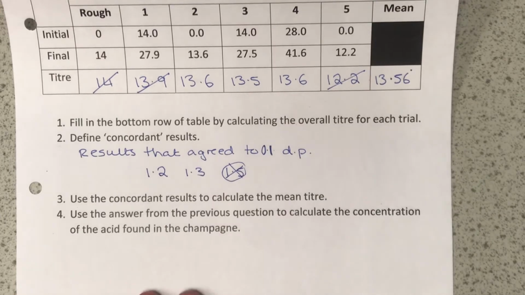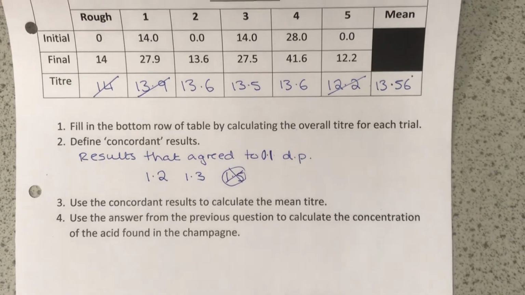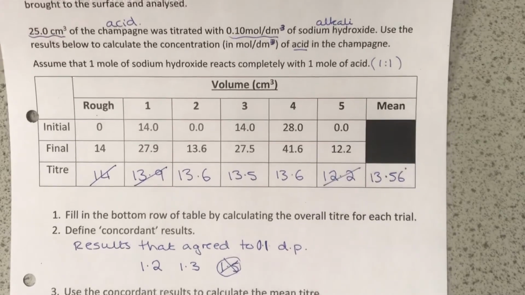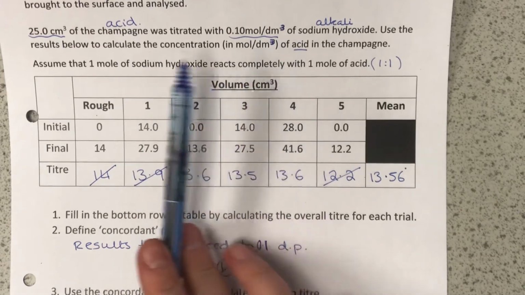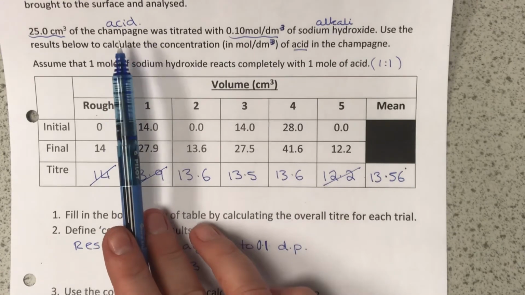Use the answer from part 3 to calculate the concentration of the acid found in the champagne. Okay, just like we talked about in lesson, I'm going to go back to the question and pick out the key bits of information. Now in lesson when we did this, we did a balanced symbol equation first. Here we're not going to worry about the balanced symbol equation because quite frankly you do not need to know the chemical formula of champagne.